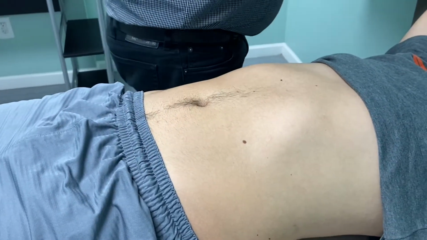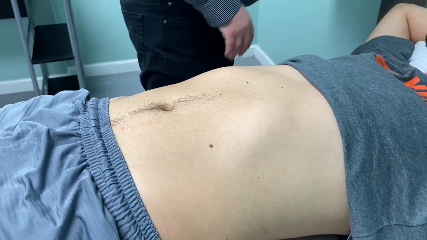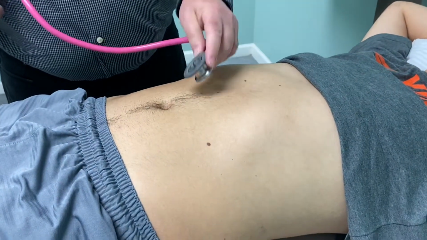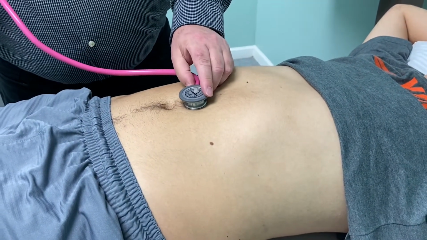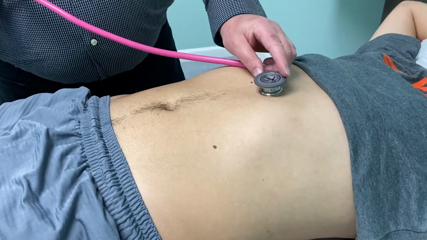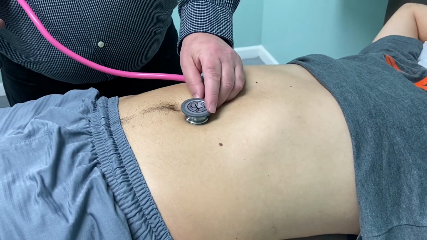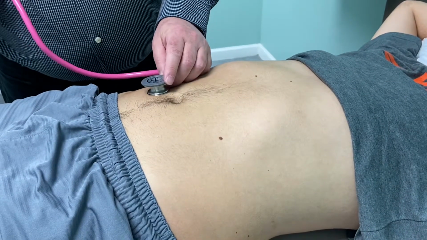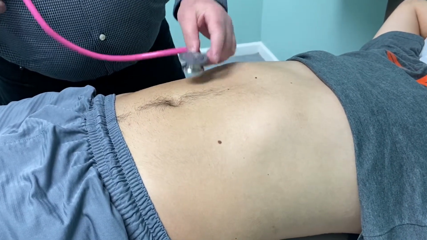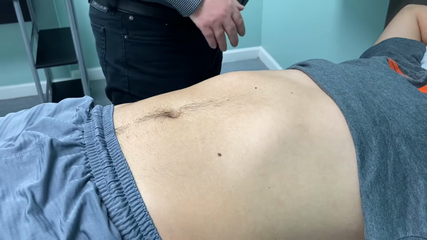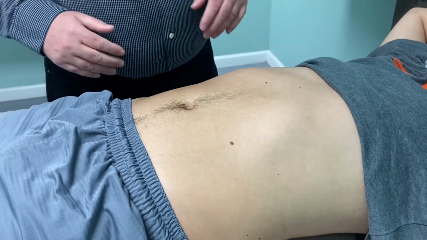All right, and then we're going to listen around the epigastric region for venous hums, and the periumbilical region, again, for any venous hums. We would listen in all those areas right there. Now we're going to move on to percussion.